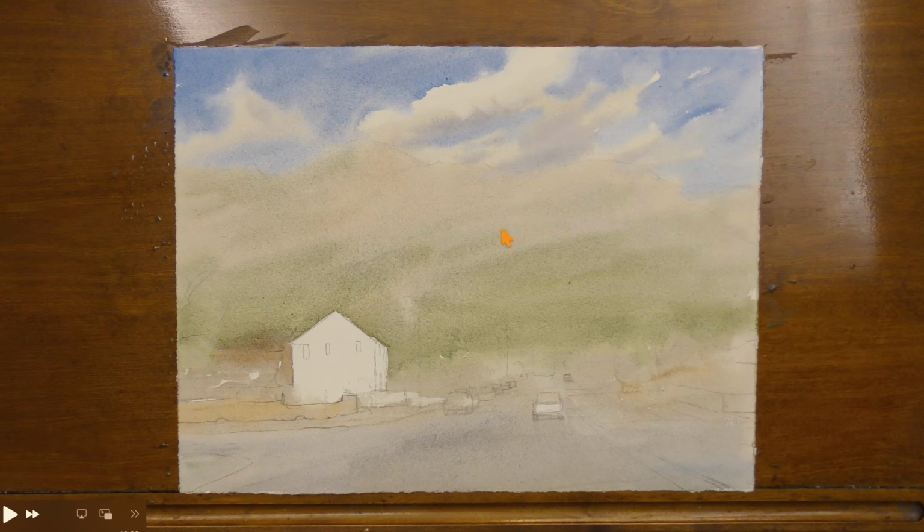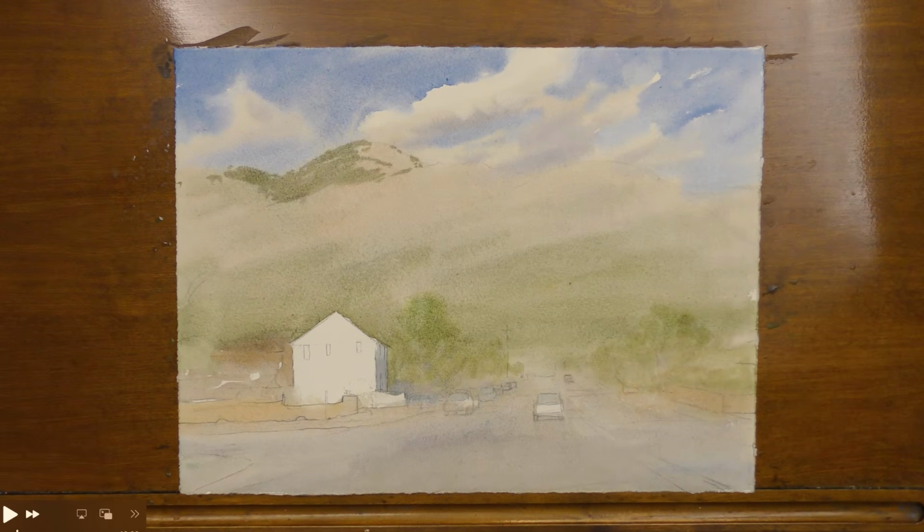So my paper at this stage, it's not dry yet. It's still damp. This is when I want to go back in and carefully paint the mountains. If I wait until the paper is completely dry, it's all going to have hard edges. But in order to help it sit further in the background, I'm moving in before my paper has completely dried. Now it's still damp, it's still malleable is what I like to say, but it's not dry yet.